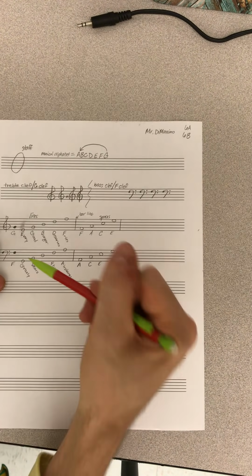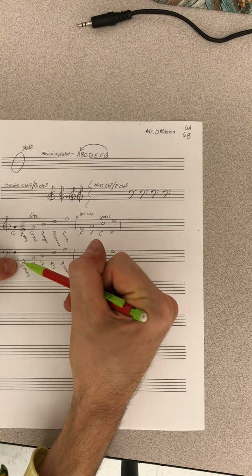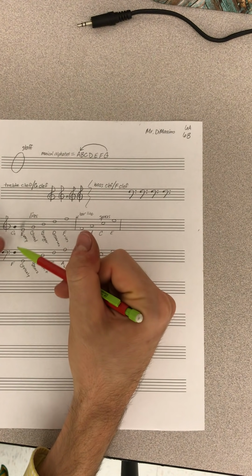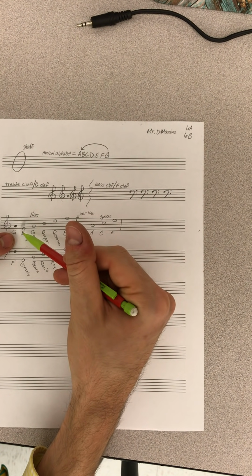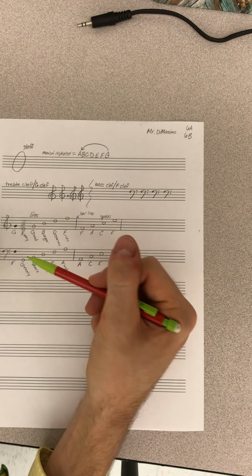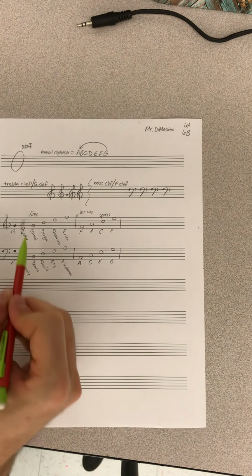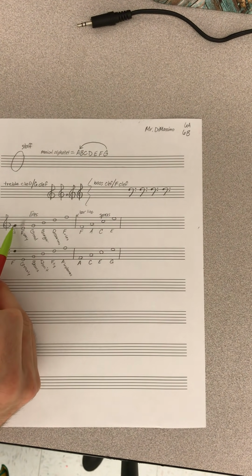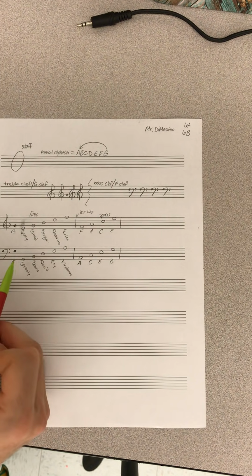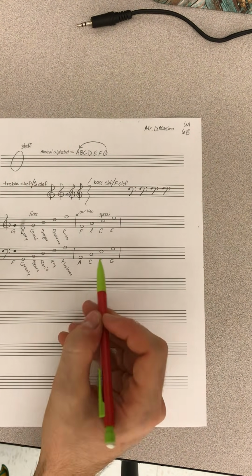These notes are not the same. The bottom line is G in bass clef. The bottom line is not G in treble clef. They're offset a little bit. So we kind of have to memorize them separately. But like I said, if you memorize this note right here is G, and that note right there is F, you'll be in great shape.